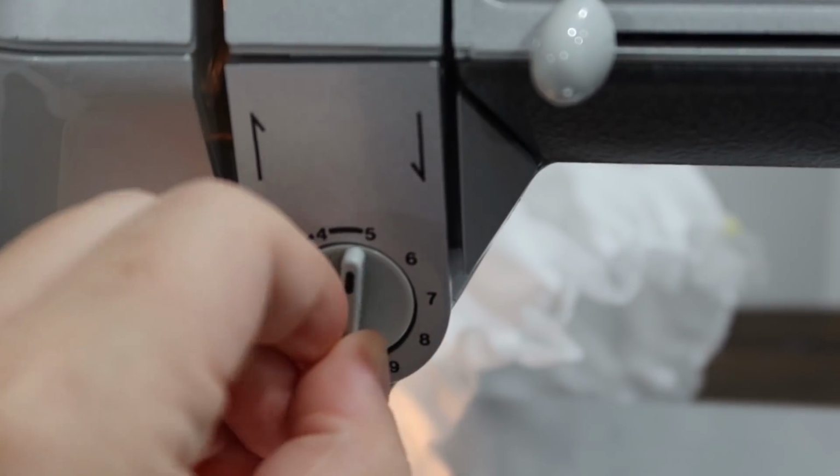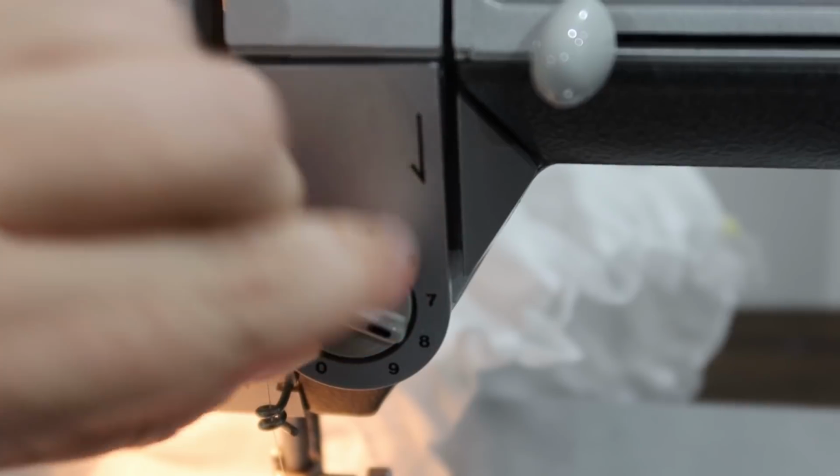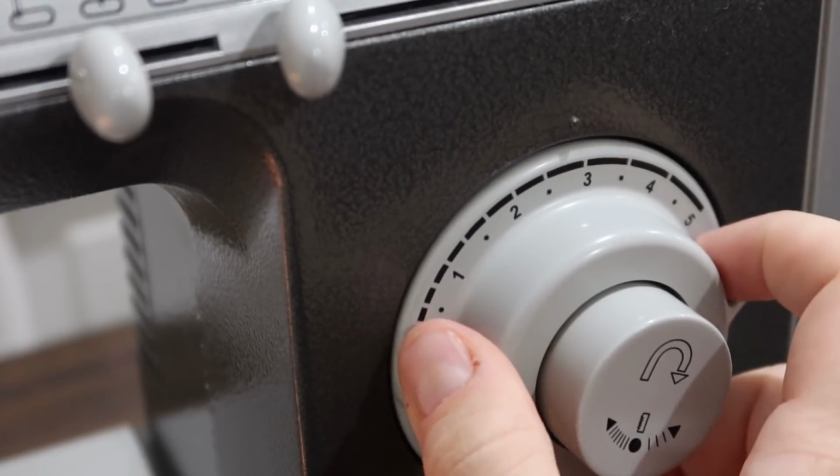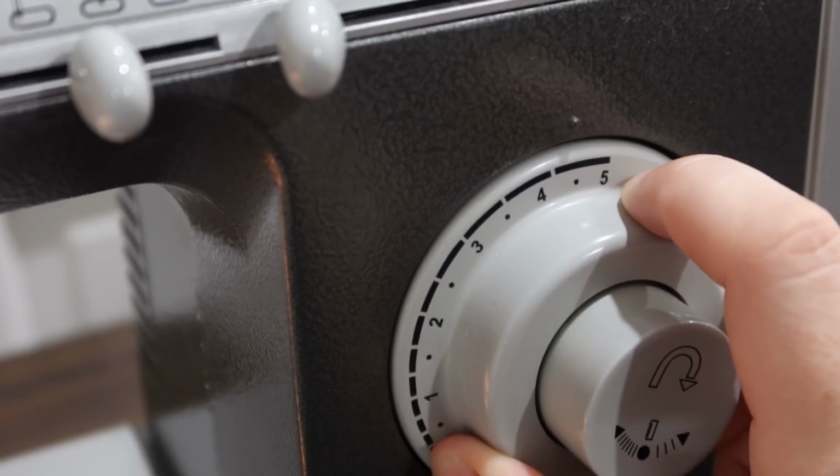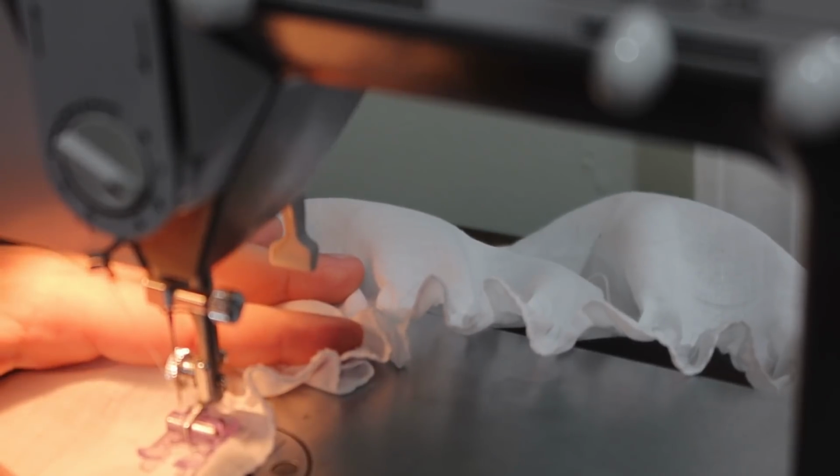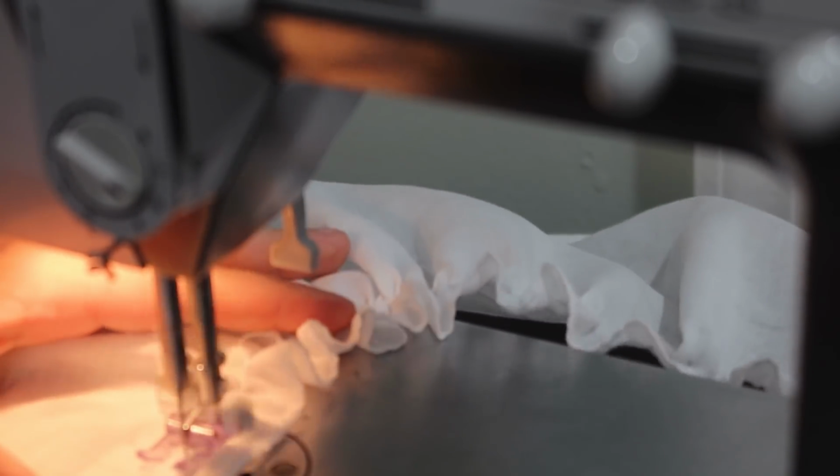I'm making my ruffles the easy way. On my machine, if I set the tension high and the stitch length long, I can let my machine do the ruffling for me. This is kind of a cheat, but I definitely love it.